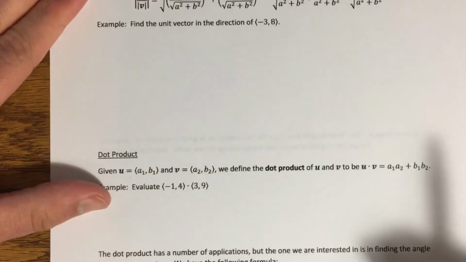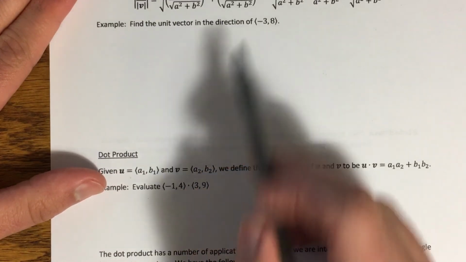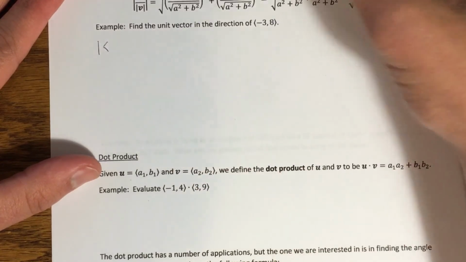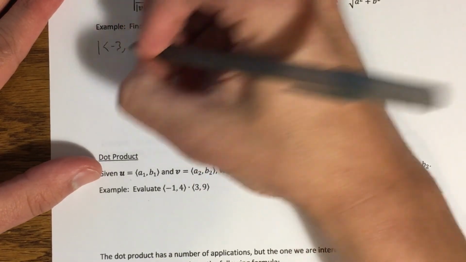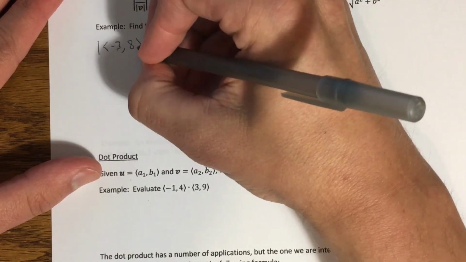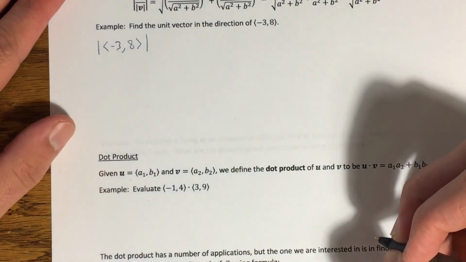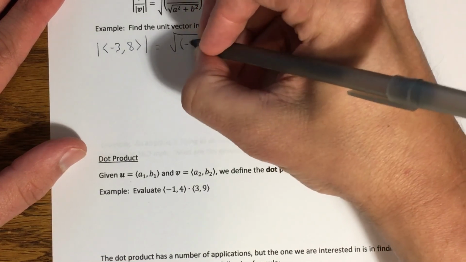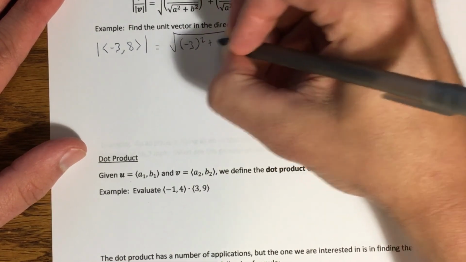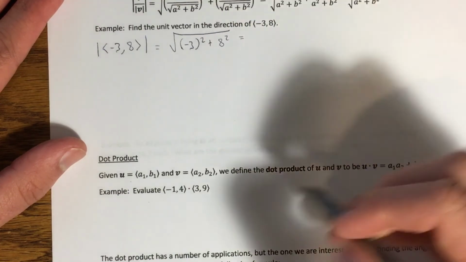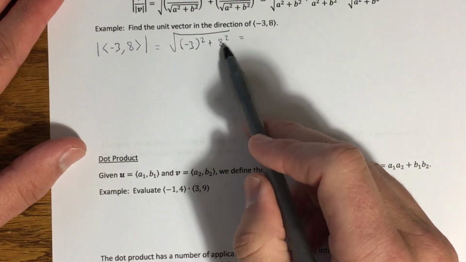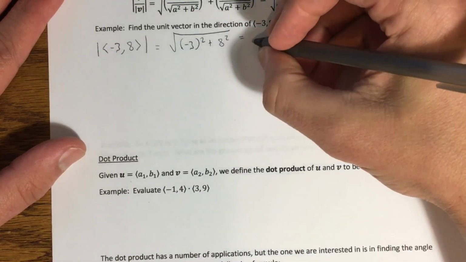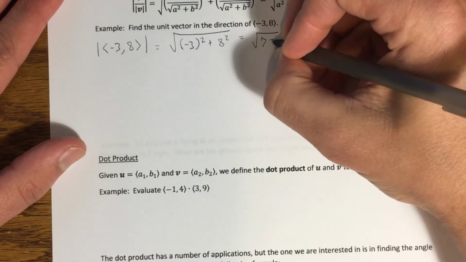So let's go through an example. I want to find the unit vector in the direction of -3, 8. The first thing I want to do is find the magnitude of that vector, because that's what I'm going to be using in that formula. So this is equal to the square root of the sum of the squares of my components, -3 squared plus 8 squared. All right, so 8 squared, that's 64, plus 9 is what I would get here. 64 plus 9 would be 73. I get the square root of 73 here.